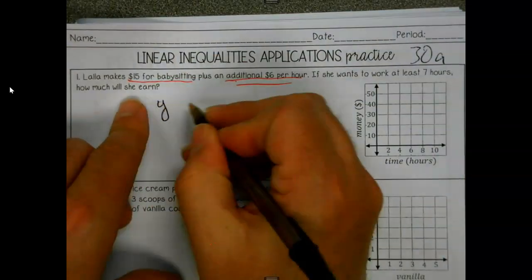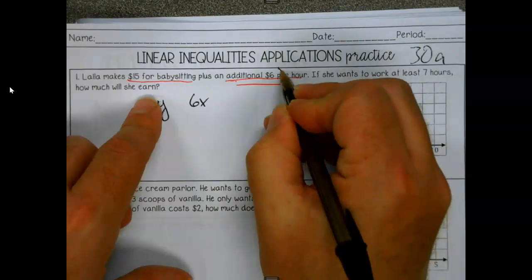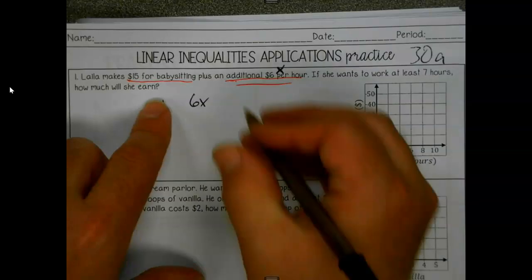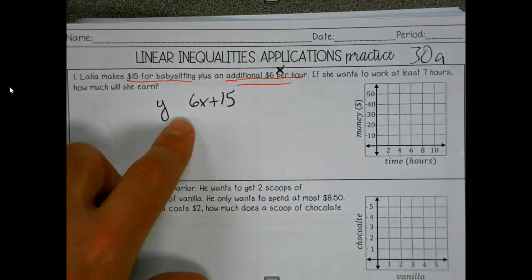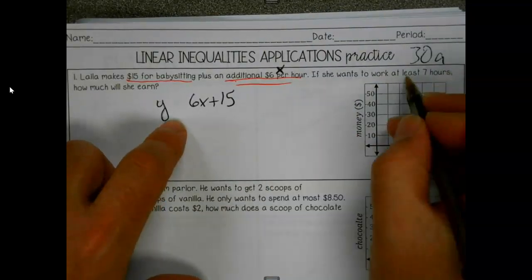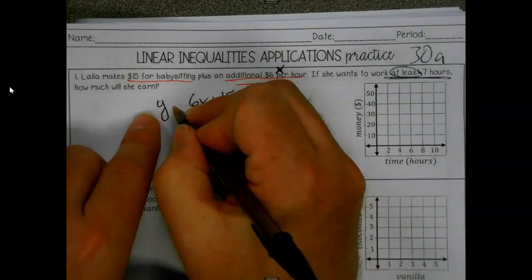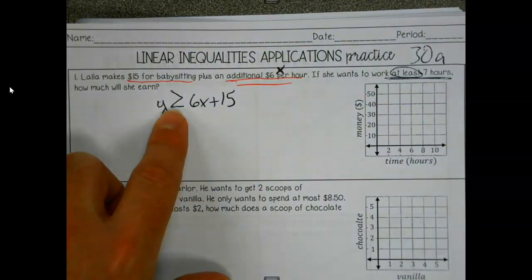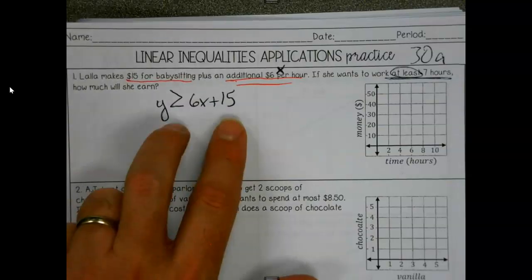There's the per hour. That's the one where, depending on how many hours I work, I get more money. So I have to have the x on that one. But I'm going to get $15 no matter what. So I look and I'm like, if she wants to work at least 7, so at least 7 or maybe more, greater than, how much will she earn?